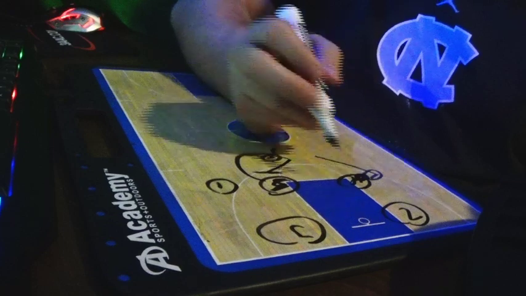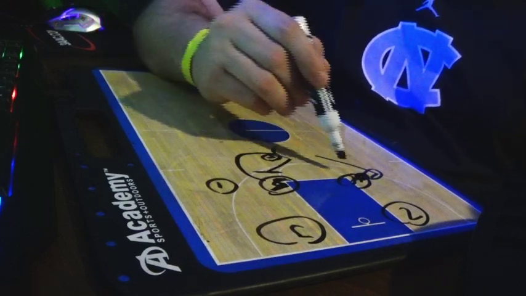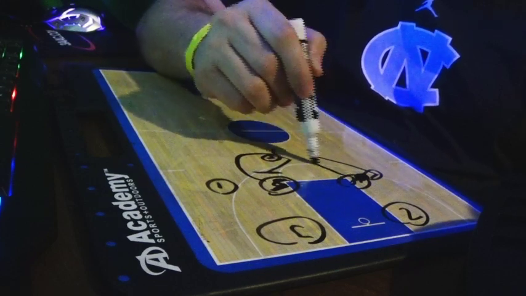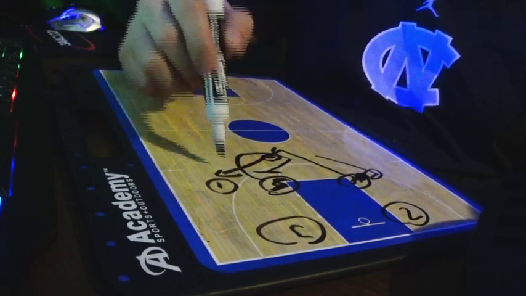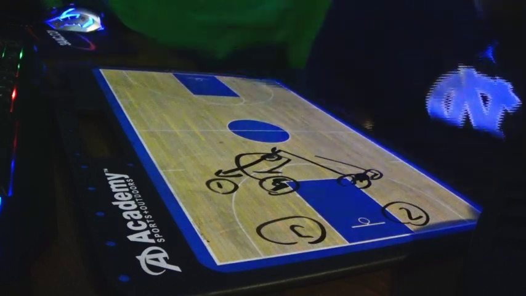So the ball is in the 4. There should be somebody up top. Pass here, pass there. So the point guard should end up with the ball again. So you guys understand that.